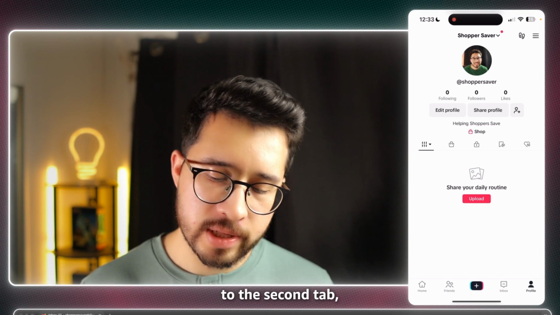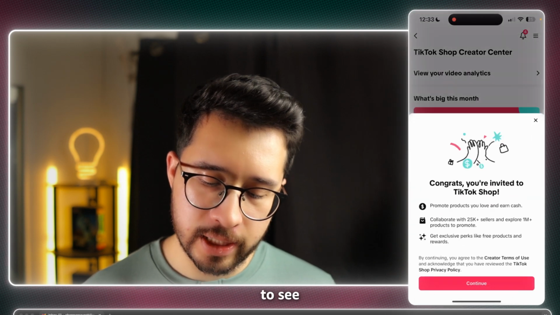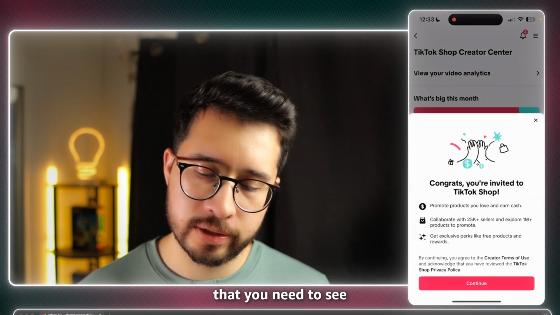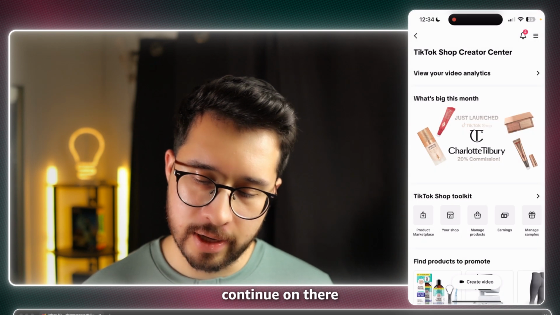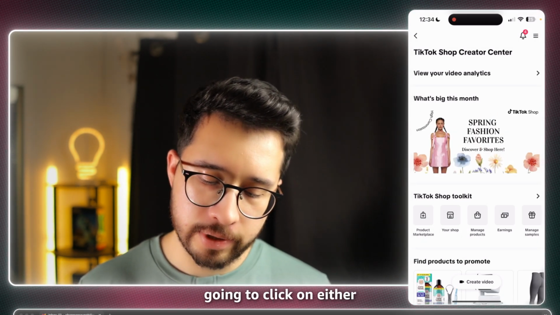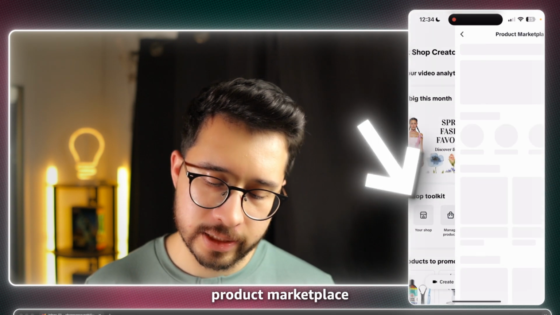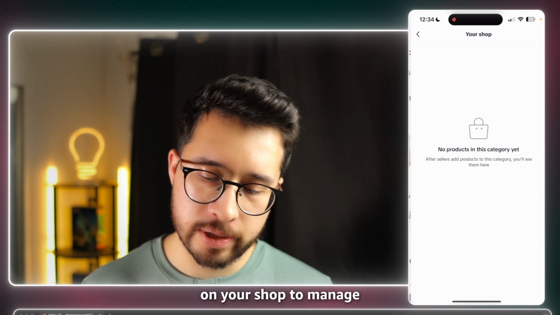Okay, now once you come over to the second tab, you're going to see it says TikTok Shop. If you click on TikTok Shop, this is where you're going to see all of the information that you need to see your analytics, how much you've earned, stuff like that. You can just click continue on there. And from here, whenever you want to start looking for products, you're going to click on either product marketplace, or once you start adding products to your marketplace, you can also see them on your shop.